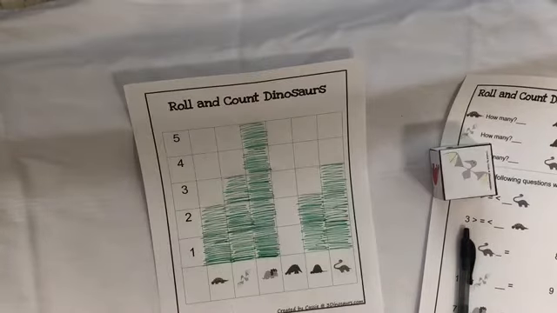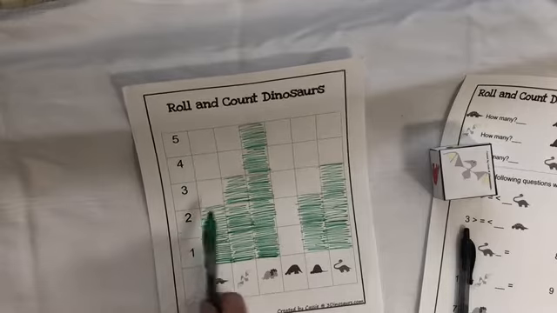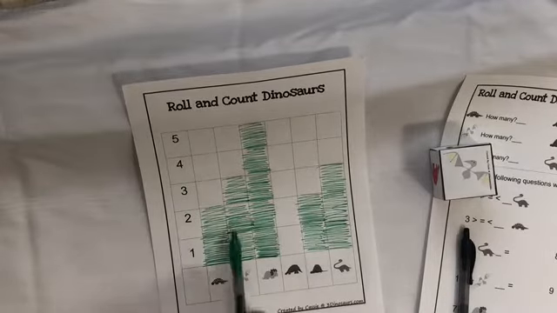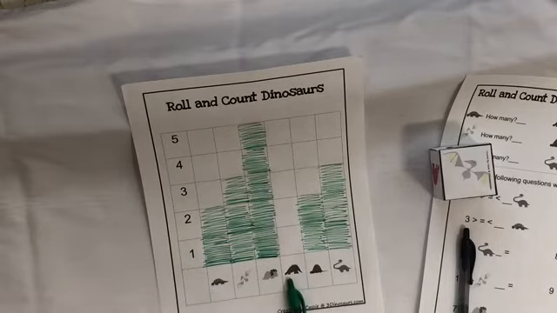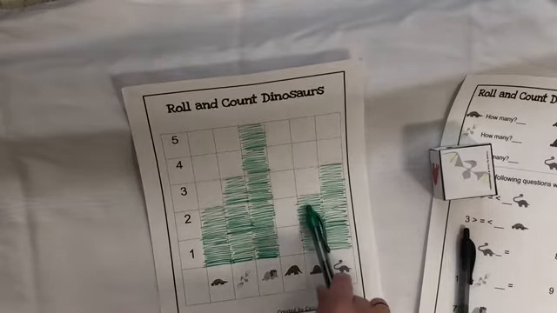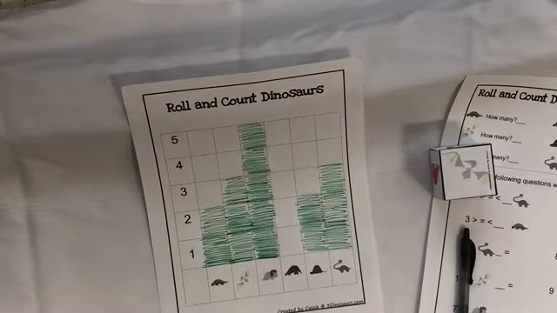All right, so I finished rolling 15 times, and I can see that this dinosaur I rolled twice. This one I rolled 3 times. This one I rolled 5 times. I didn't roll this guy at all. This one I rolled 2 times. And this one I rolled 3 times.